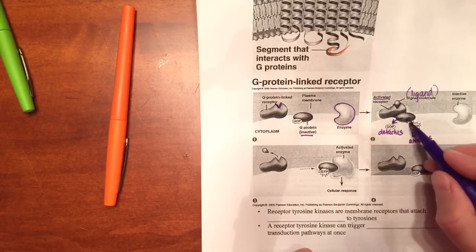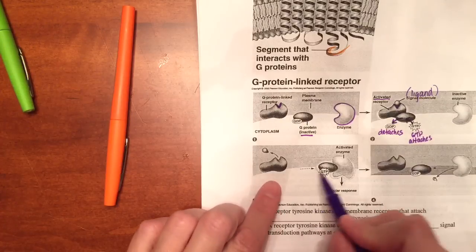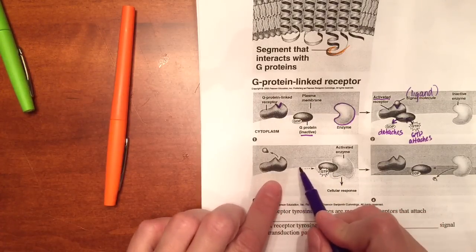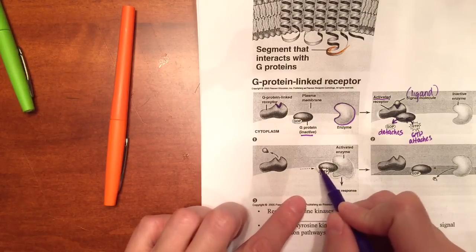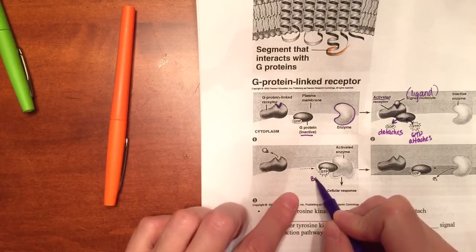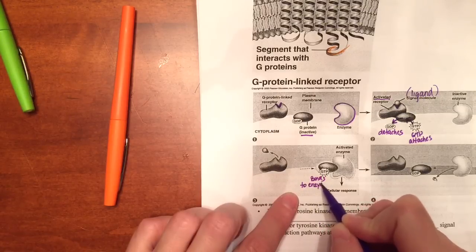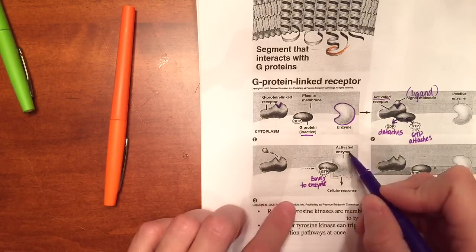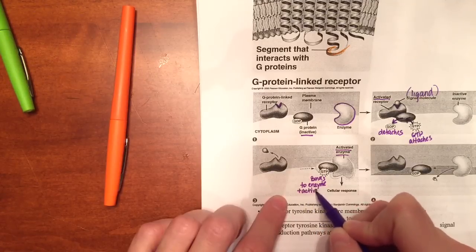So once GTP attaches, what does that trigger to happen? Look at here, the G protein diffuses through the membrane and comes over here and binds to the enzyme. And what does it do to the enzyme? It activates it.